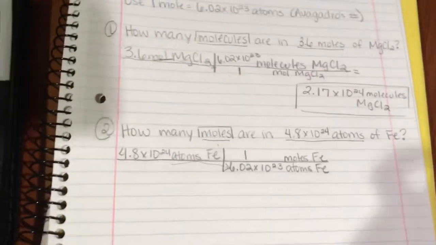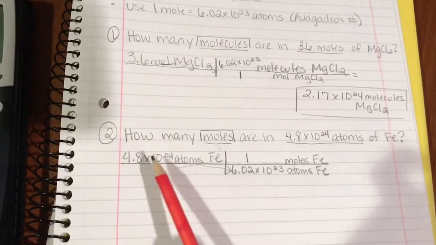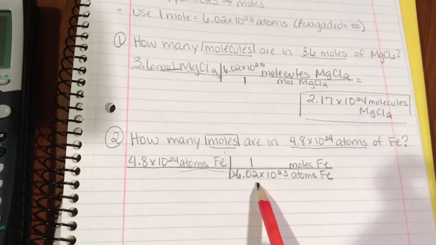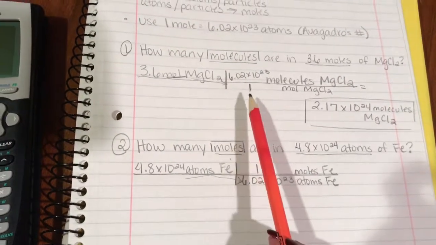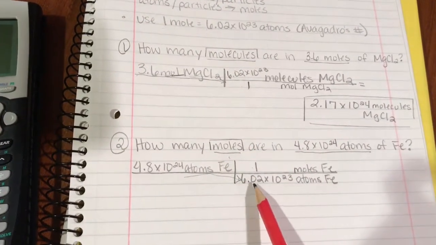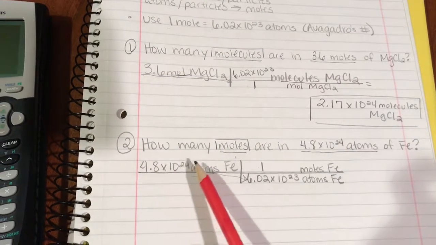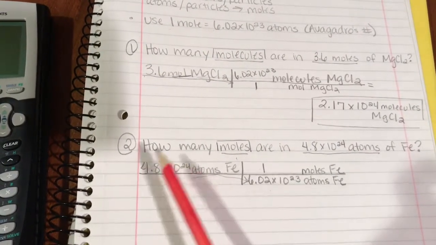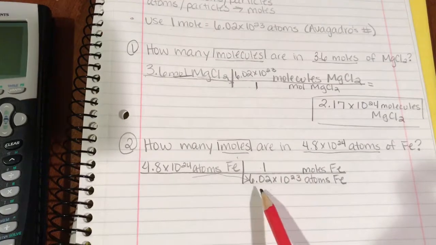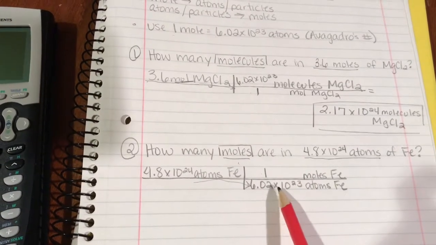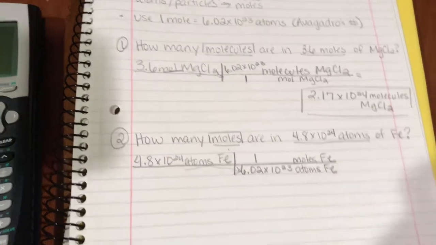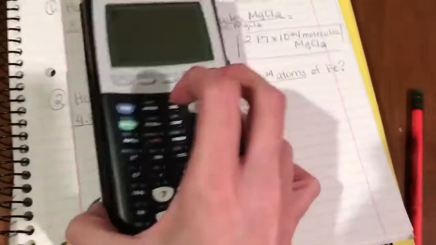Okay? Now, solving this works the same way. We're going to multiply across the top and divide by the bottom. In this case, the 1 is not on the bottom, so we have to divide. So we have 4.8 times 10 to the 24th times 1, which is just 4.8 times 10 to the 24th, divided by 6.02 times 10 to the 23rd. So, go ahead and plug that in my calculator.